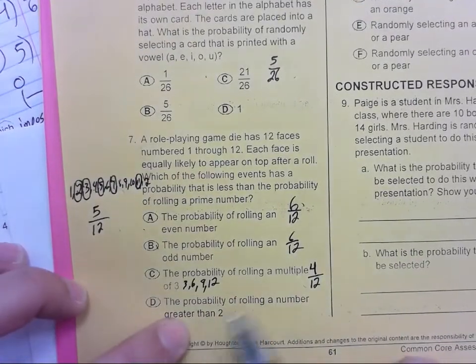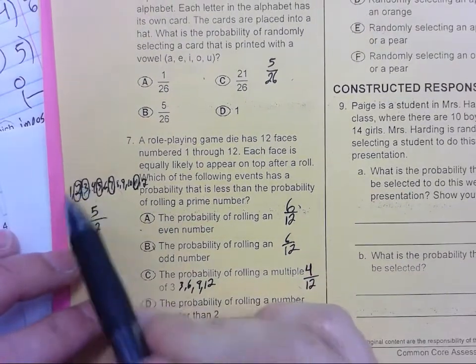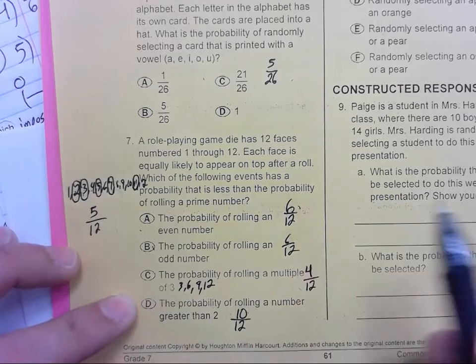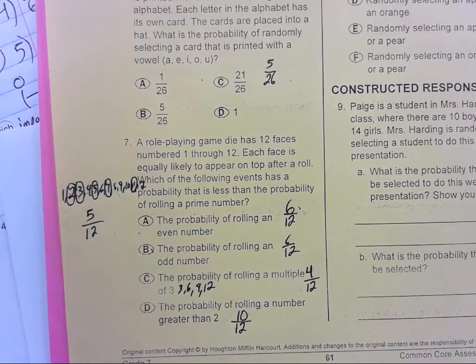Probability of rolling a number greater than 2. So out of 12, how many are greater than 2? Well, all but 2, so 10 out of 12. That is greater, and we're not looking for that, so D cannot be our answer.